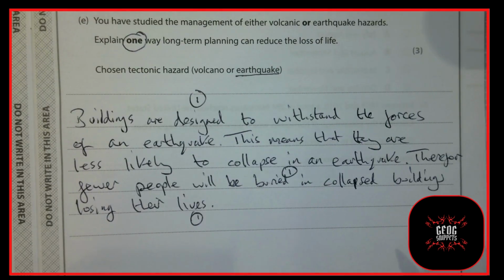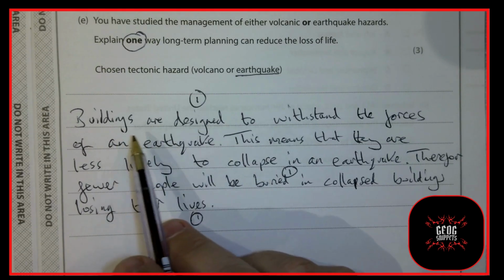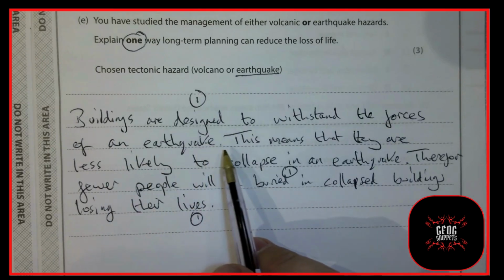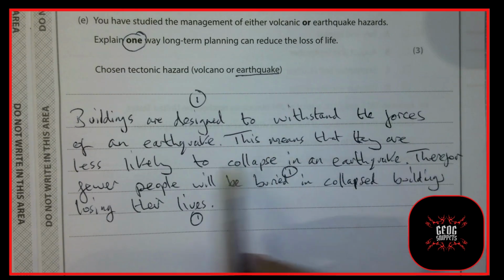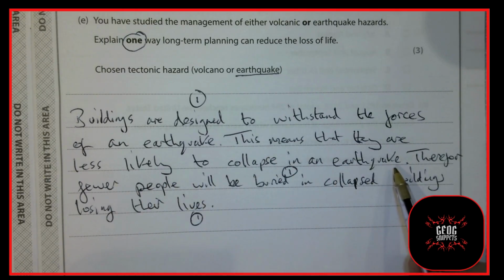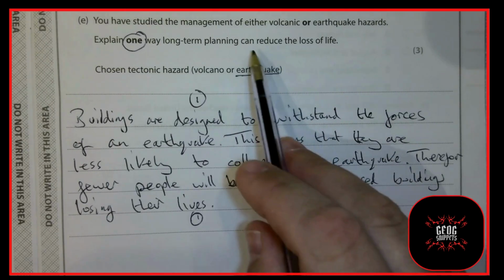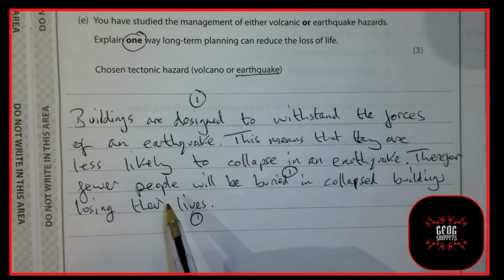So on a 3-marker, once you've written your answer, I would advise you to read back through and use your fingers to tot up how many points have I made. Have I made an initial point? Buildings are designed to withstand the forces of an earthquake. Have I then developed that? This means that they are less likely to collapse in an earthquake. And then have I said what the significance of that is, linking back to the loss of life. Therefore, fewer people will be buried in collapsed buildings, losing their lives.